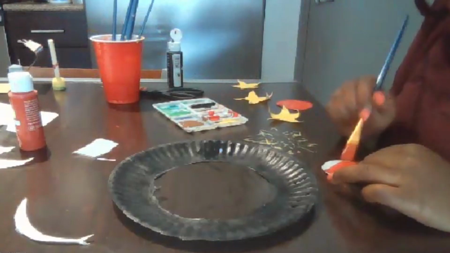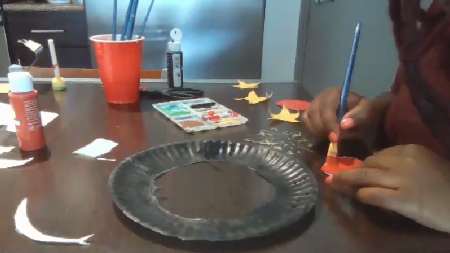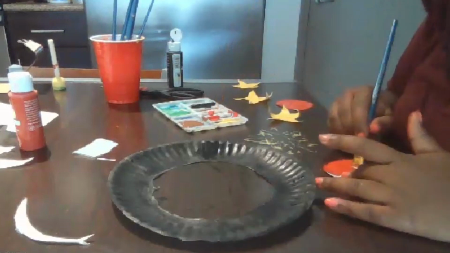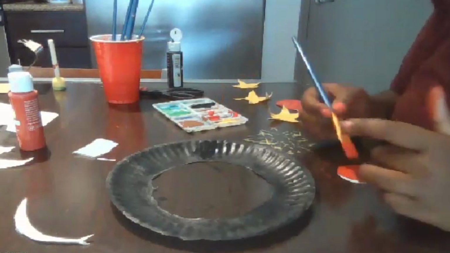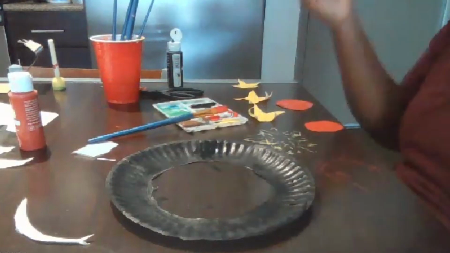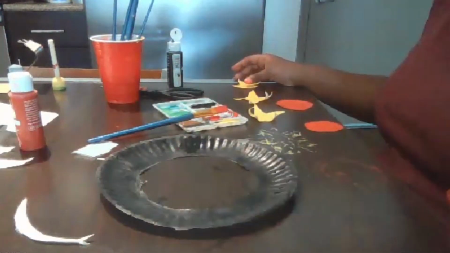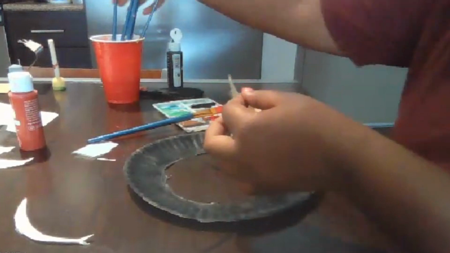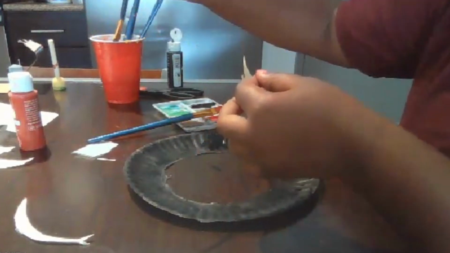And I just decided to paint my 2 planets red. I'm gonna do different color things. Make sure your plate is kind of drying.